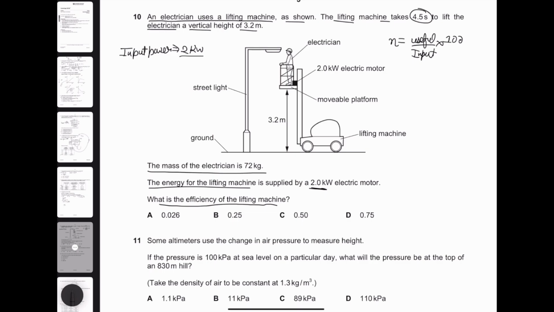Now it can be useful power, useful energy, or input power, input energy. It's the same thing. So input is given to us. We just need to figure out how much the useful is. Useful, in short, means how much energy has been utilized. Now, what's happening here? This person of mass 72 kg is being lifted upwards to a height of 3.2 meters. Means there is a change in gravitational potential energy going on, right? And what will be the gravitational potential energy here? 72 times 9.8 times the height they're lifting him to, 3.2, right?